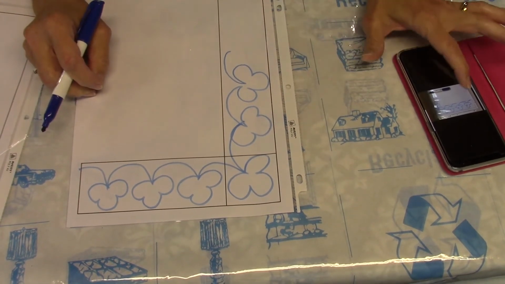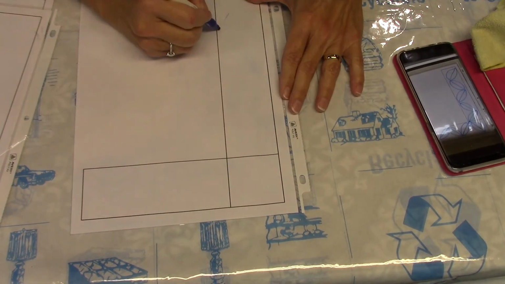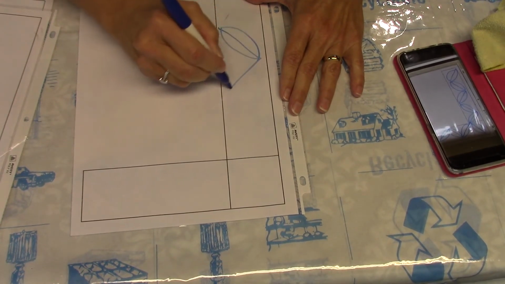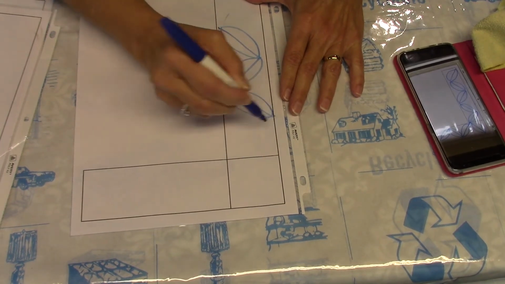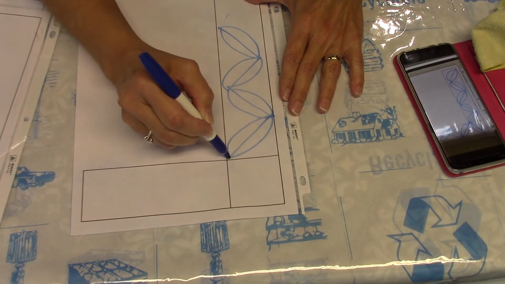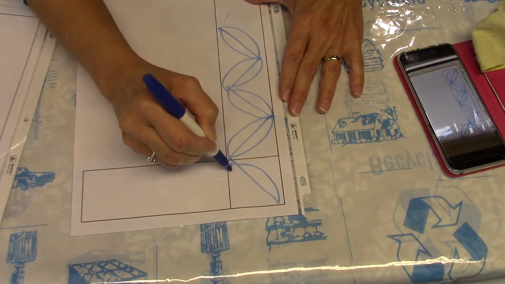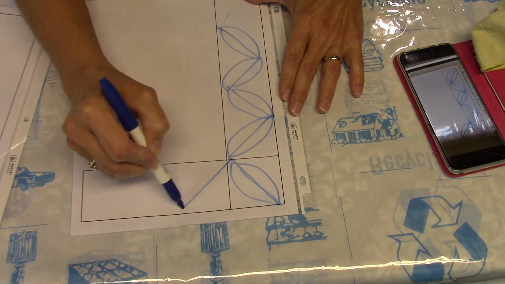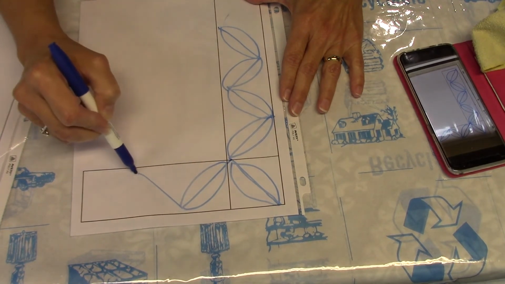Just like that. Okay, if I'm doing a coffee bean design, and I showed you several different ways to do that, but this is the basic. What I would do is put one right in the corner, and then just stitch back down that center point and go on.